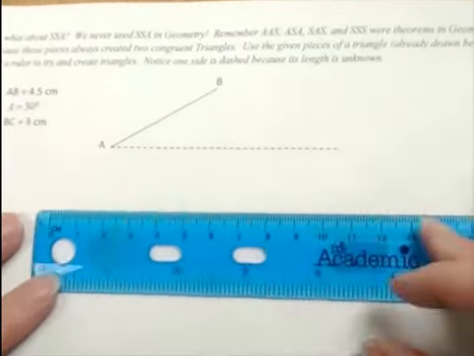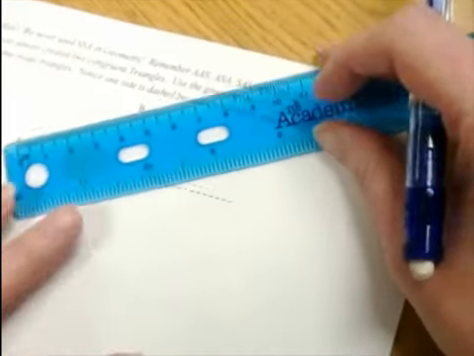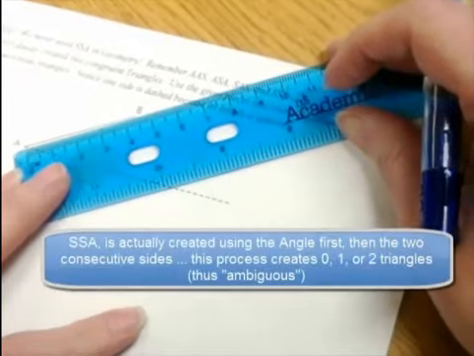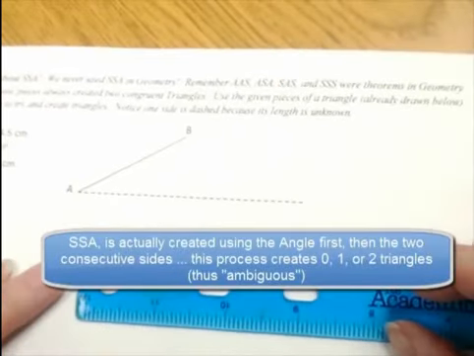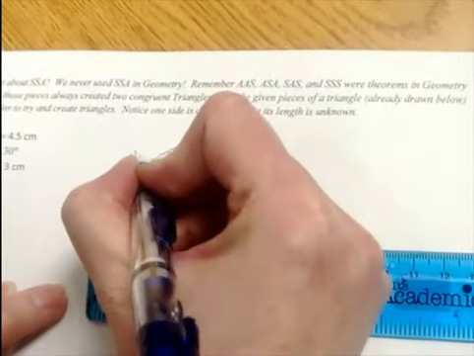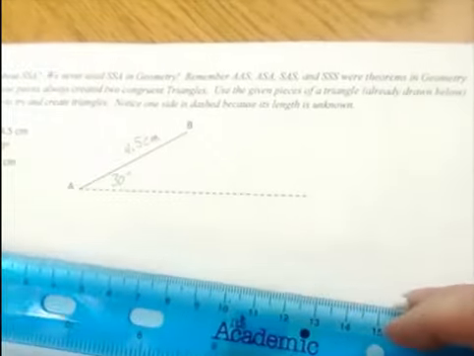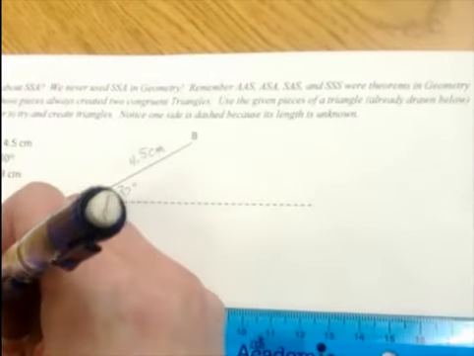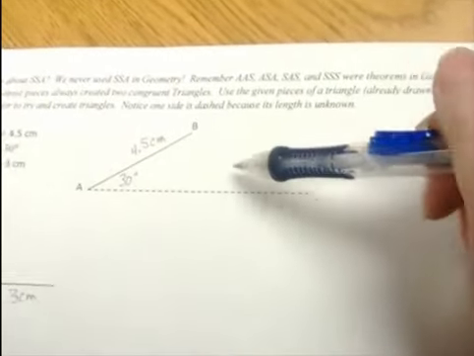So let's take these pieces. We have 4.5 centimeters, and if you measure on your paper, you'll see that it is actually 4.5 centimeters. We've got a 30-degree angle. I didn't bring a protractor, but this is 30 degrees over here, and this is our 4.5 centimeters here. What we want to do is try to create a triangle with a length of 3 centimeters. So 3 centimeters goes from there to there. That's the only piece I'm allowed to use in creating my triangle.